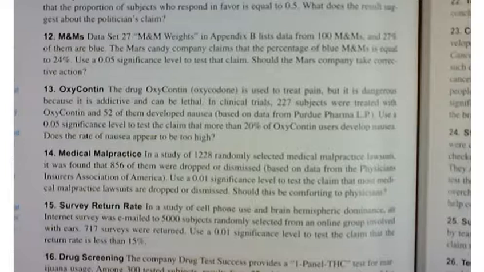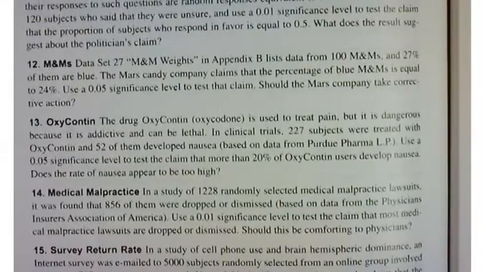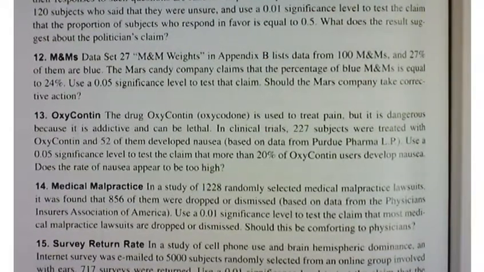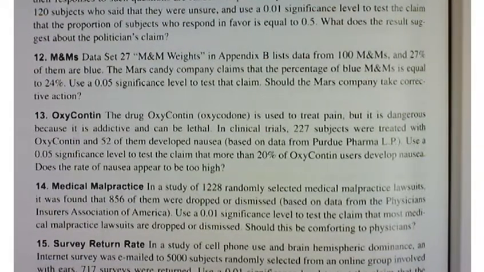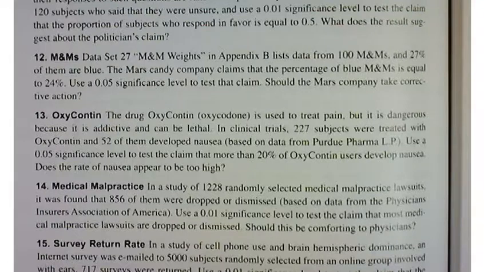Let me see if I can get that a little bit better focus. There. Dataset 27 contains weights of 100 M&Ms. 27% of them are blue. They're not exactly giving you X, but they certainly give you a way to figure out X, right? What's 0.27 times 100?